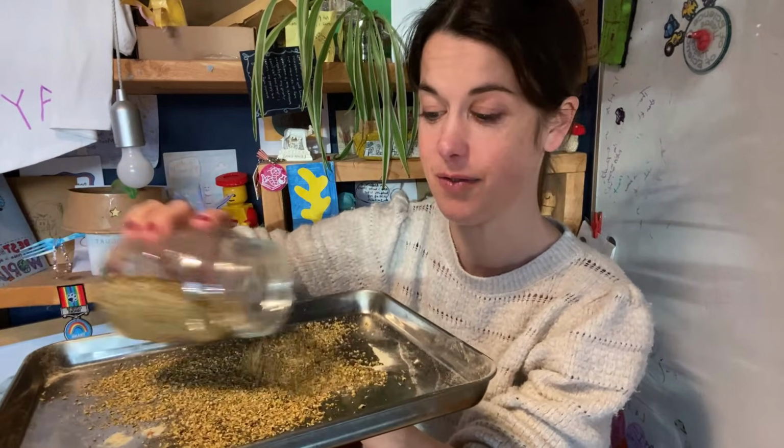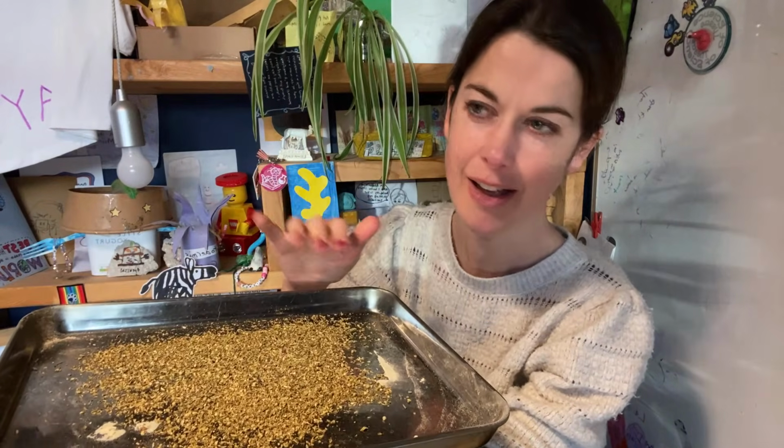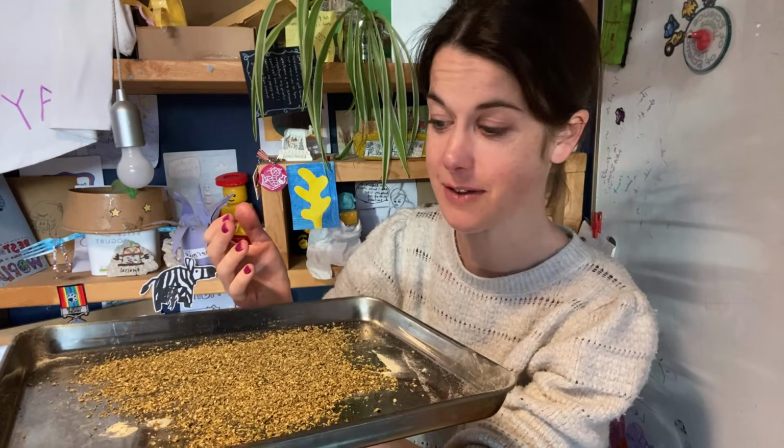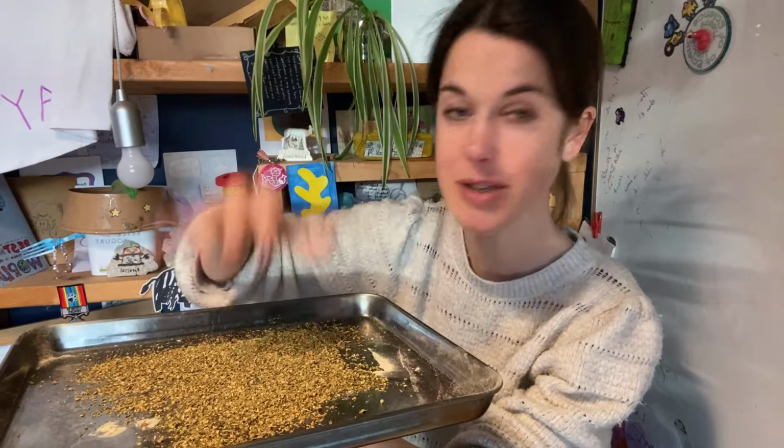I'm going to put a lot of herbs on my tray. But, you know, ask an adult. Herbs are expensive. Spices are even more expensive. Don't waste all your good herbs on my account. Anyway, put some herbs on the tray.